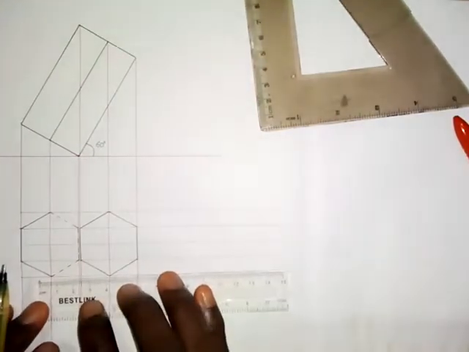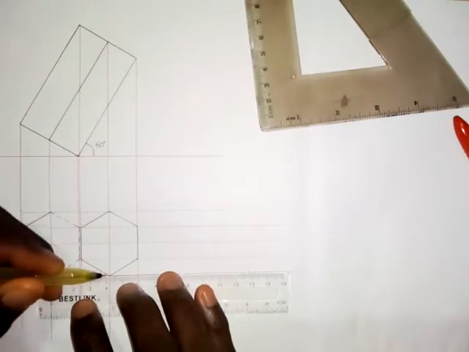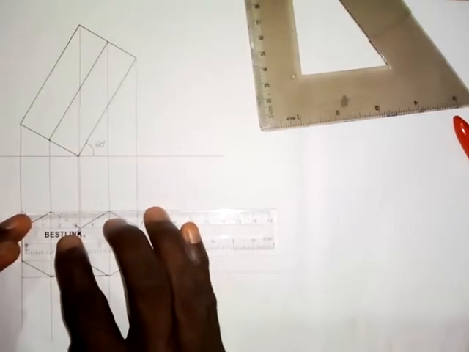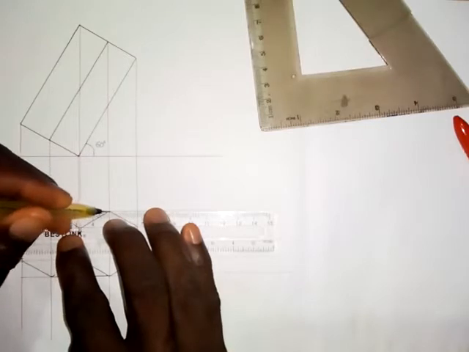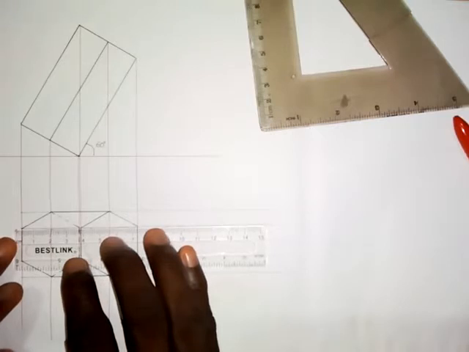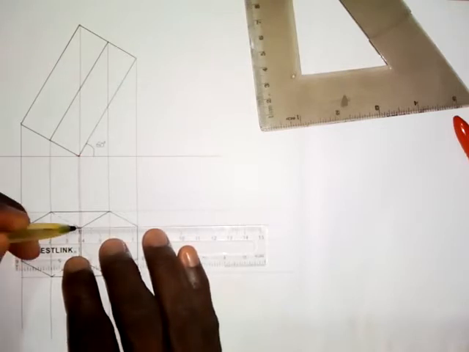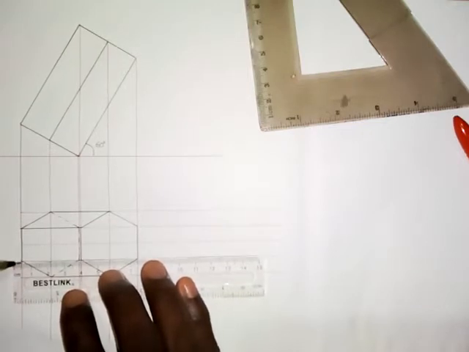So that means this line, I will see this line. So I will join this together with this. Okay, and then this line also, I will see this line. Okay, and this line, I will see this line. So from here to here, I will see this line. So I'll join this together, and then this line, I will also join together from here to here.